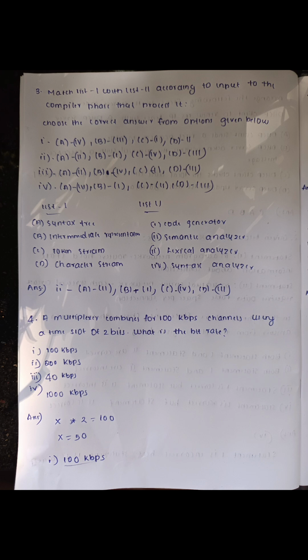I will repeat the question. A multiplexer combines four 100 kbps channels using a time slot of 2 bits. What is the bit rate? Answer is 100 kbps.